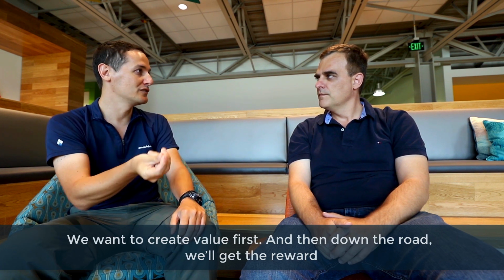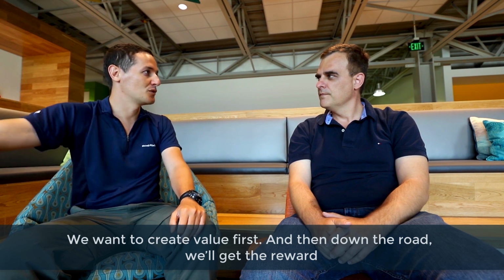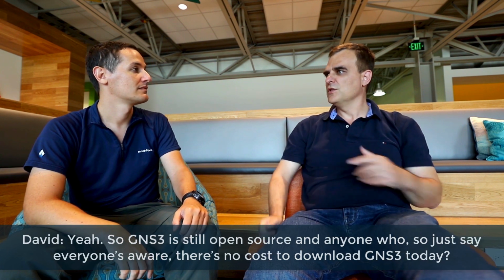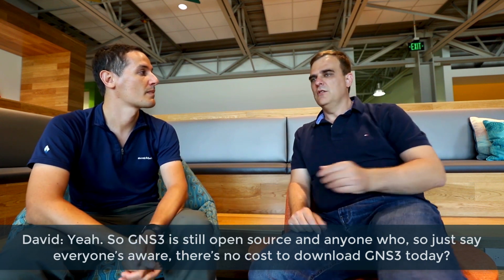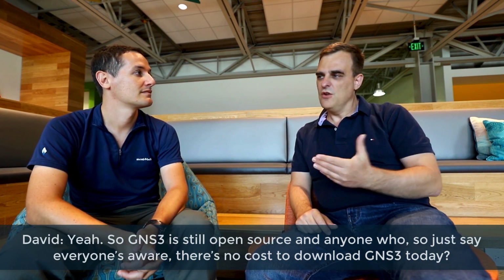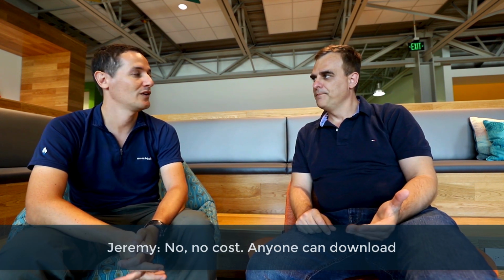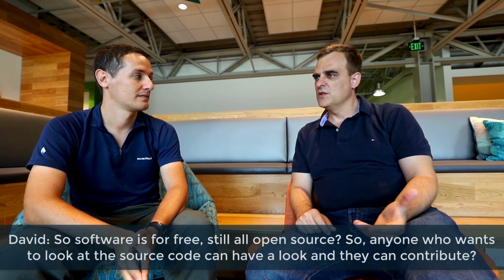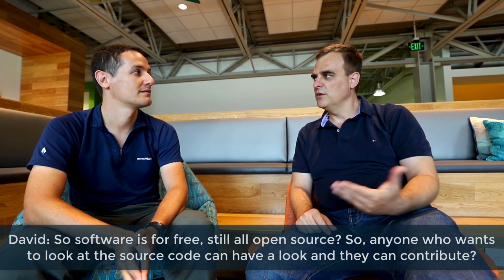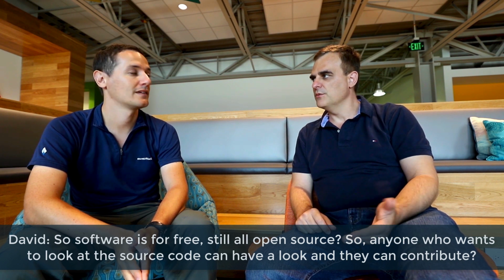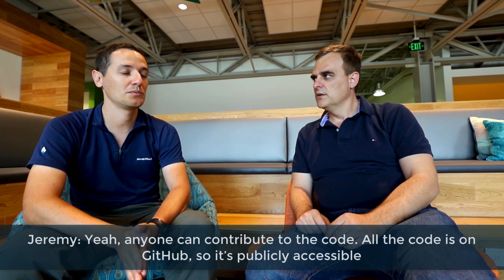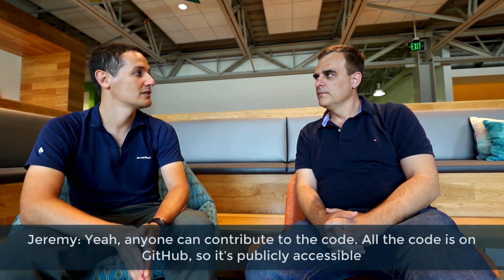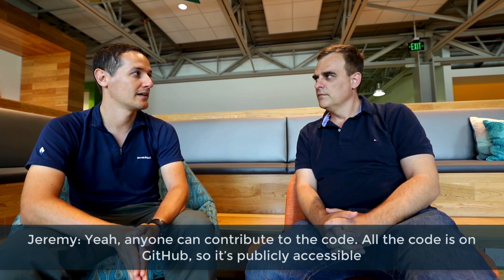We want to create value first, and then down the road we get the reward. So GNS3 is still open source, and just so everyone's aware, there's no cost to download GNS3 today, is there? No, there is no cost. Anyone can download. So software is for free. It's still all open source. Anyone who wants to look at the source code can have a look. They can contribute. Yeah, anyone can contribute to the code. All the code is on GitHub, so it's publicly accessible.